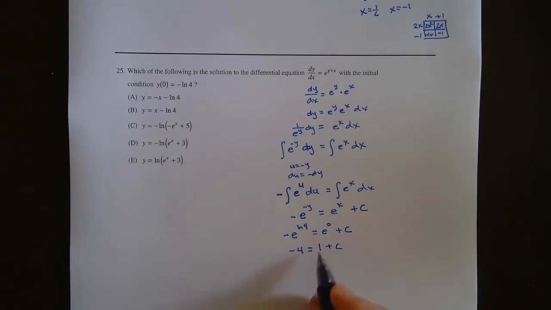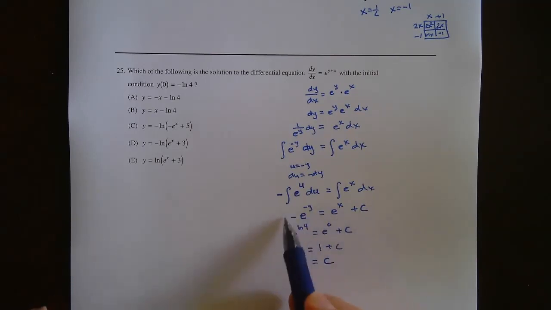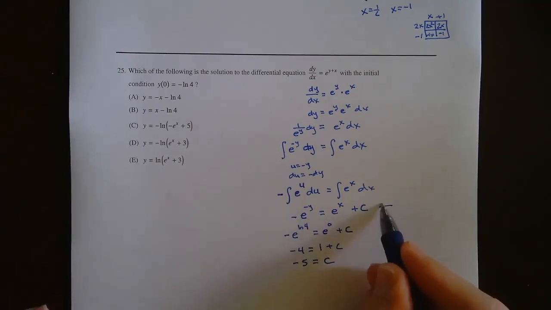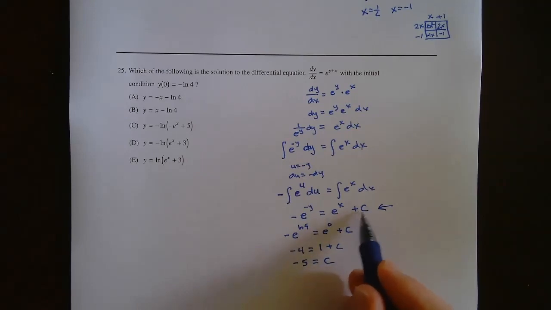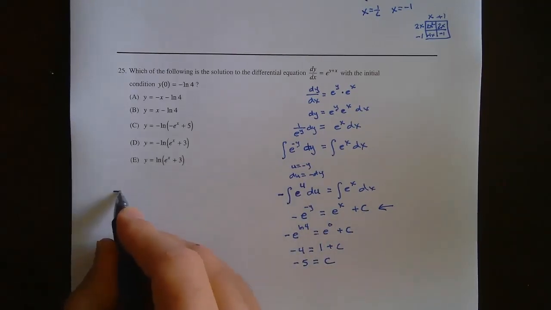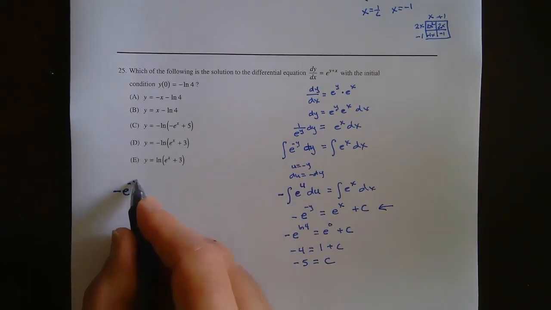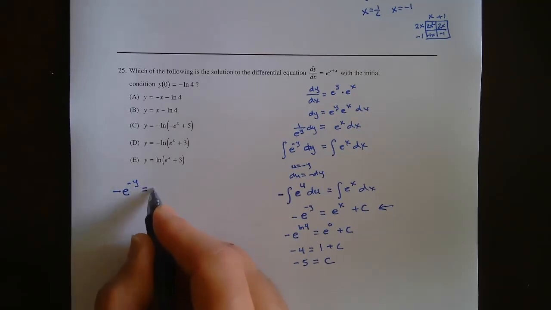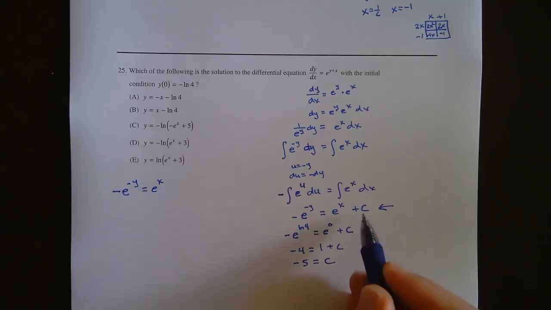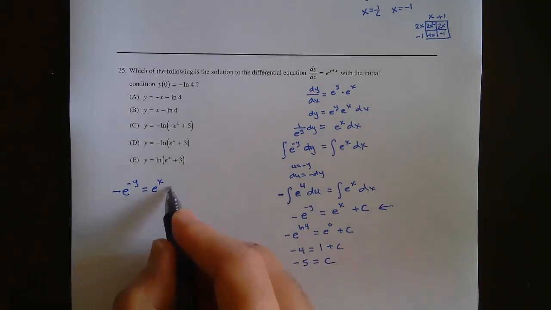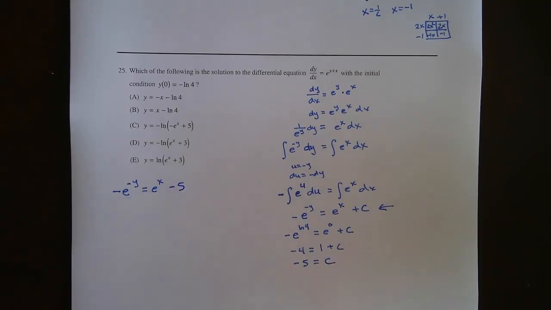Moving the 1 over, you get negative 5 is equal to c. Okay, so now I'm back up here, and I'm going to put negative 5 in for c, okay? So this is negative e to the negative y is equal to e to the x, and instead of plus 5, it's really plus negative 5, which is minus 5, okay?